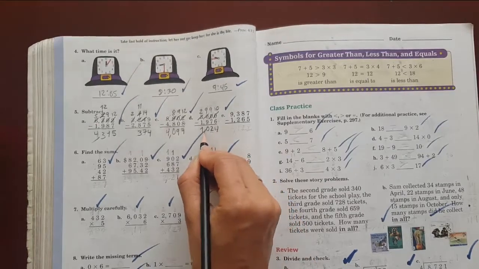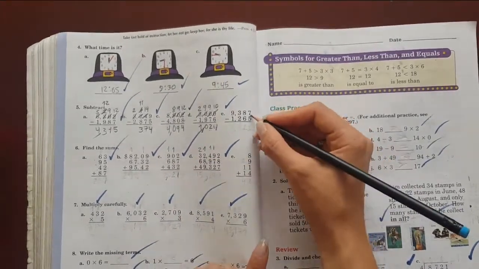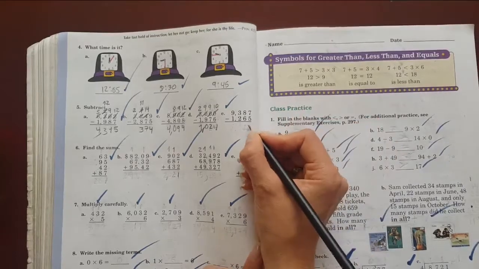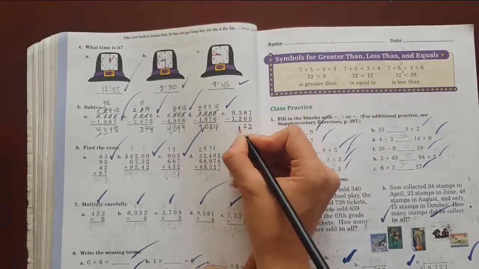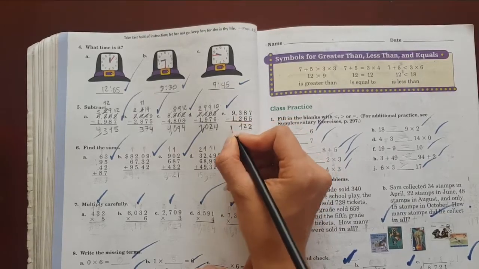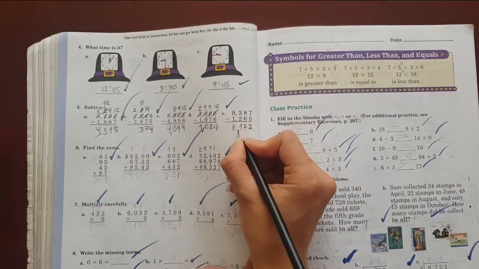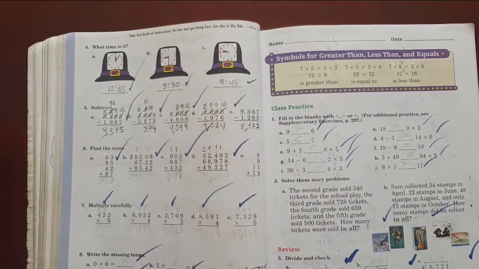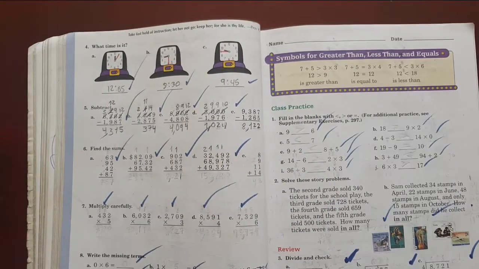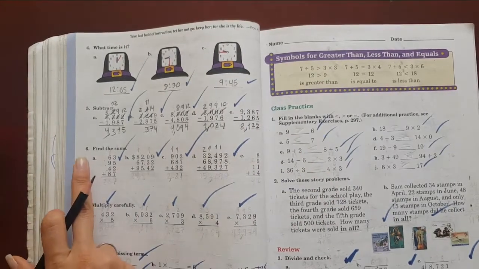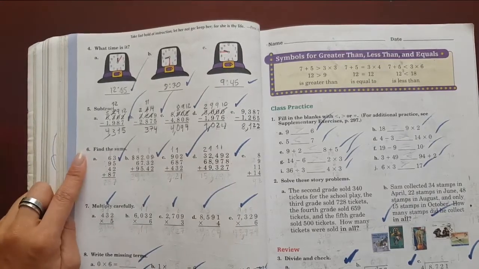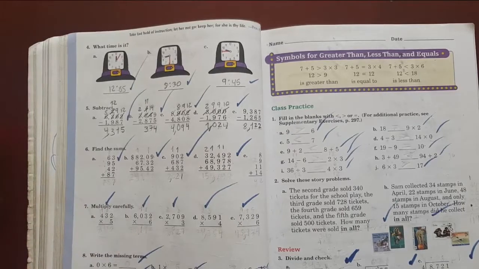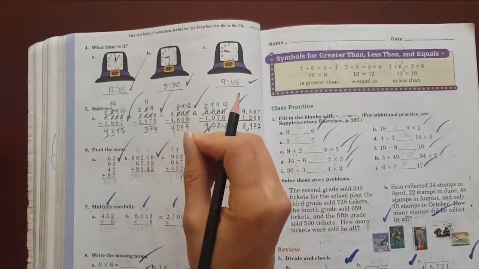1, 2, 3, comma. Next, 7 minus 5, easy job. 2. 8 minus 6, 2. 3 minus 2, 1. And 9 minus 1, 8. And we place the comma. Yes? Good job. Now let's move on to point number 6. Number 6 says, find the sums. Let's do it. Remember to start by the right hand.